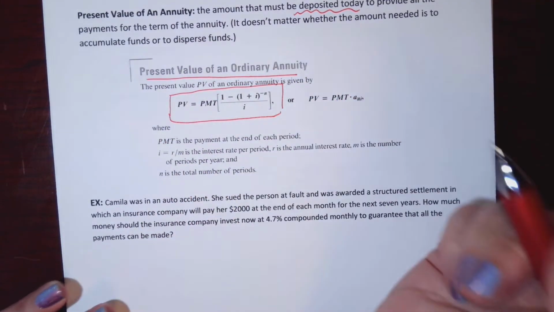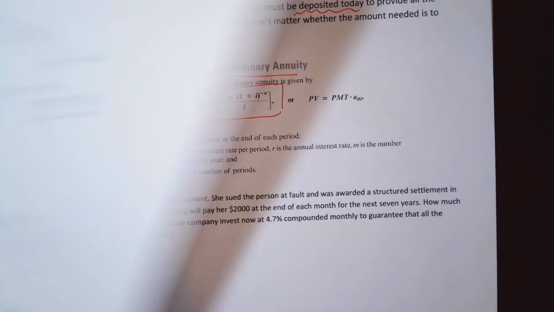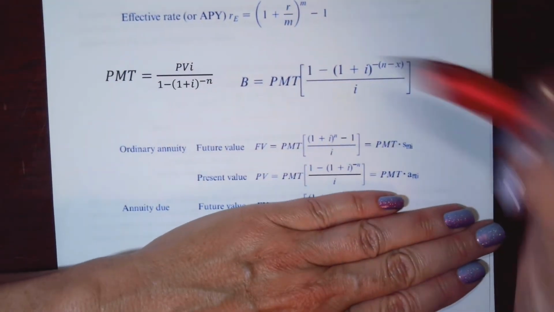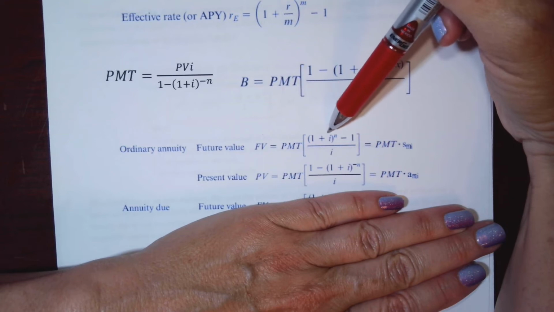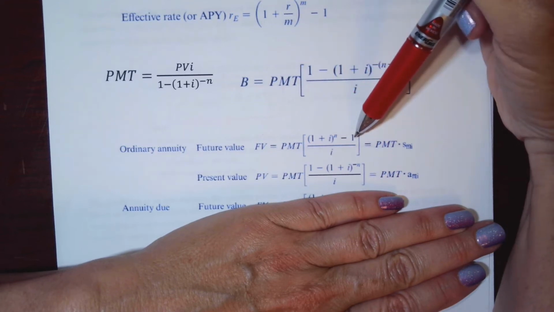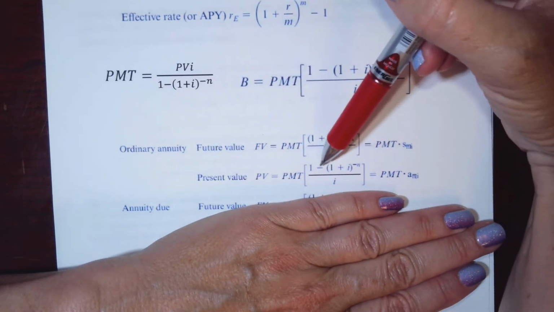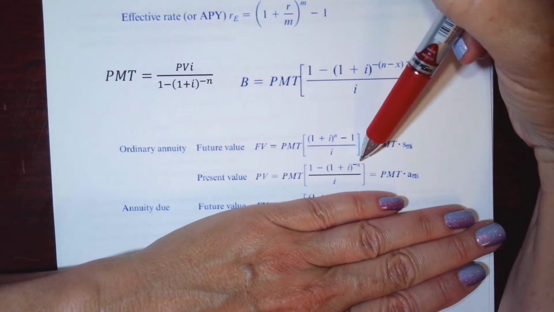Let's think about how it differs from our previous formula. In fact, I'm going to pull our formula sheet back out. When we were solving for future value, we did this calculation with the exponential and then subtracted 1. When we're solving for present value, we turn that around and we have 1 minus this calculation, and notice that my exponent is now a negative exponent.